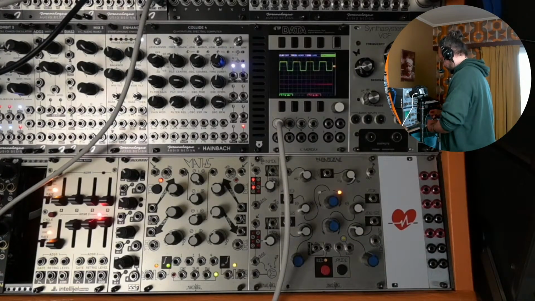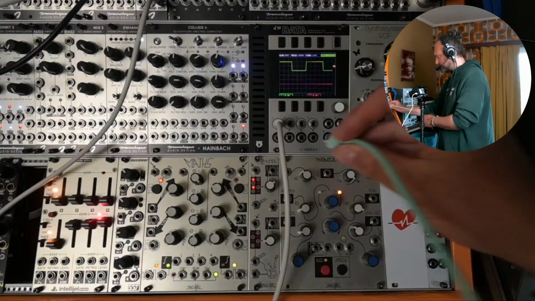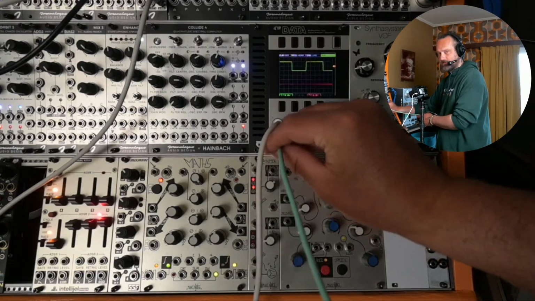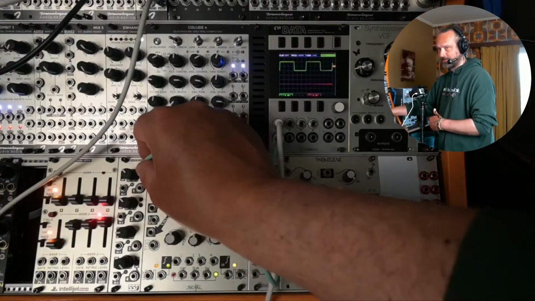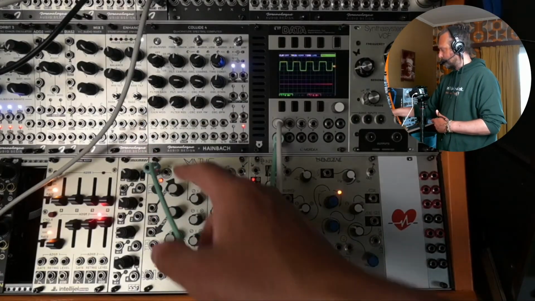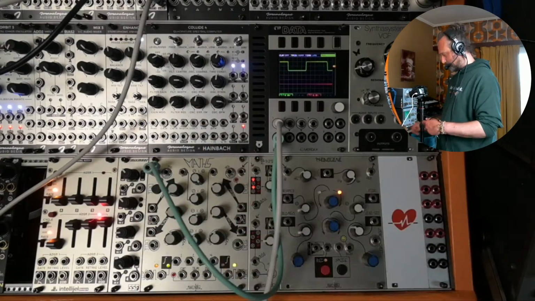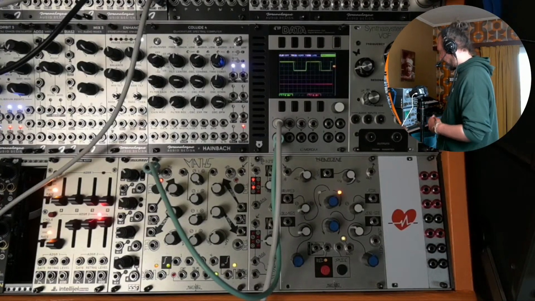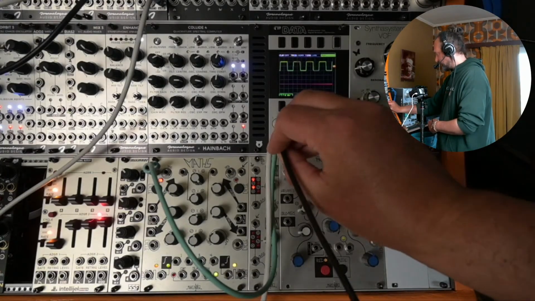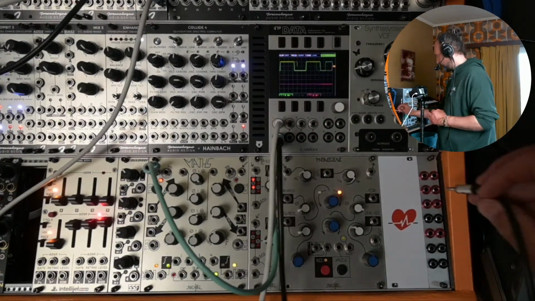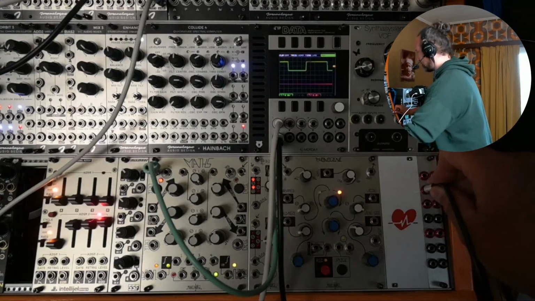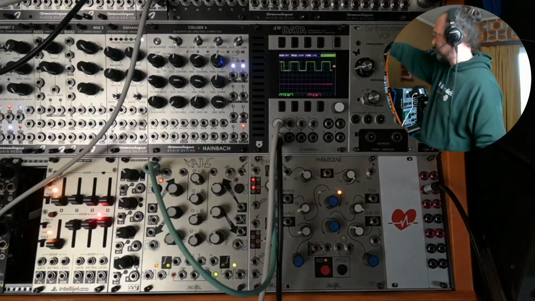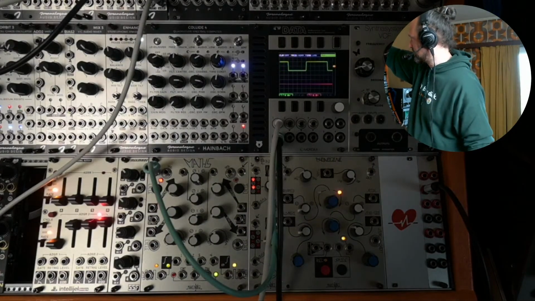I'm sure you already realize that a function generator can also be a slew limiter when you send something into the signal input, which on Maths is this top left one or the top right one, of course. Let's monitor our source VCO. That's a little bit too loud. Let's change up my sequence again.